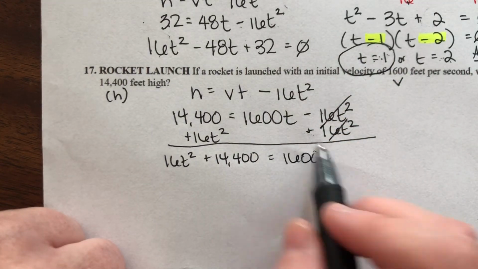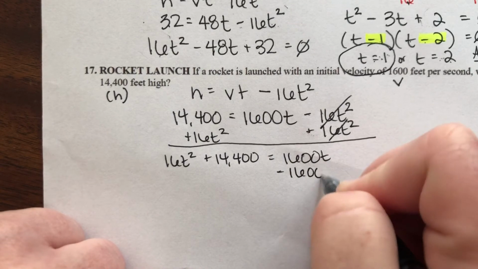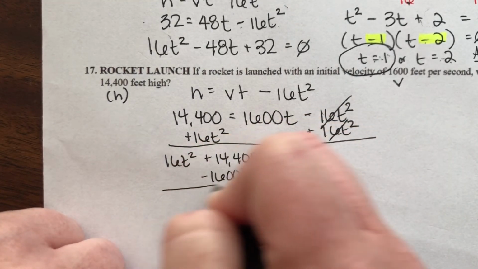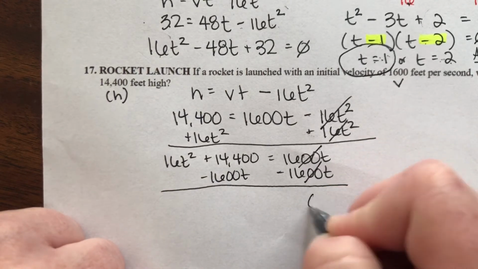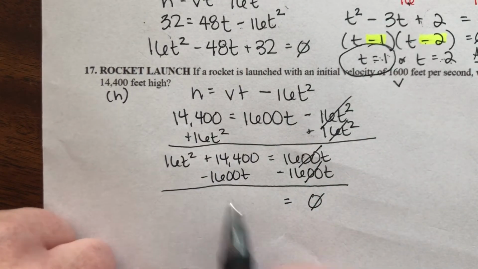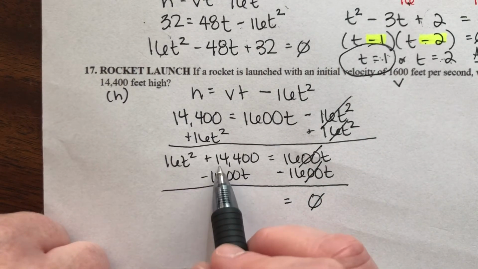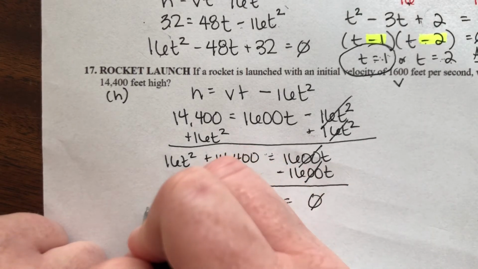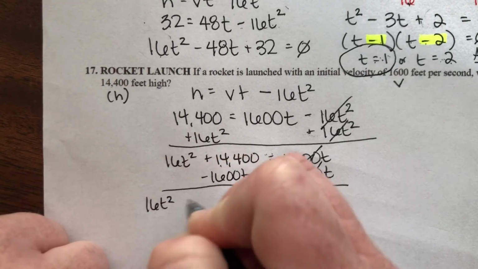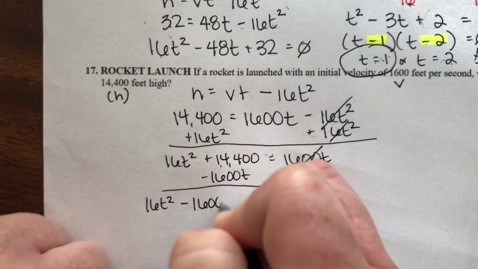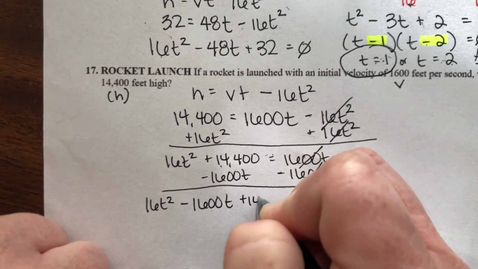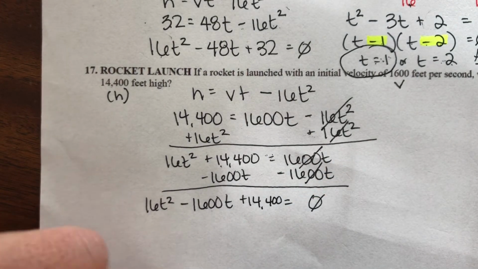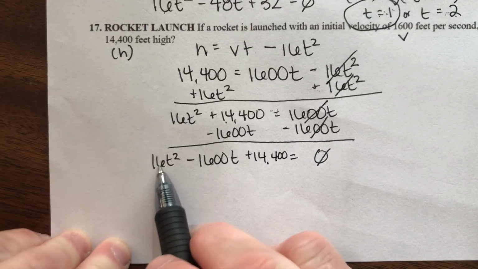And I want 0 over here, so I'm going to subtract 1,600t. And I'm going to do the same thing over here. So this goes away and it's 0. And I want this in standard form, so instead of tacking this onto the end over here, I'm going to stick it in the middle. So I'm going to have 16t squared minus 1,600t plus 14,400. Okay, so here's my trinomial, and I do not want any numbers in front.